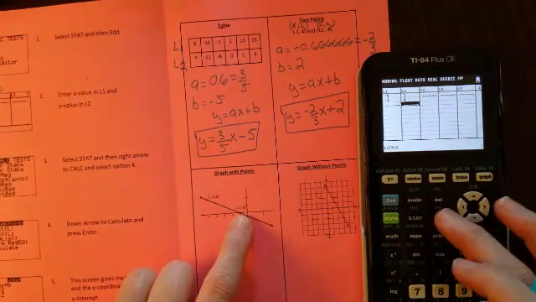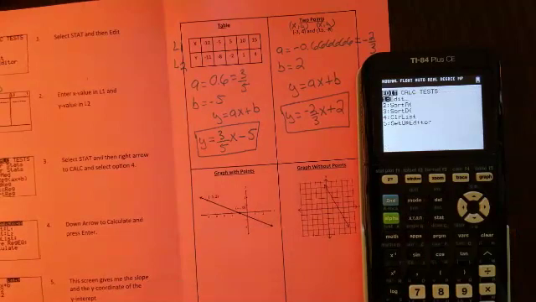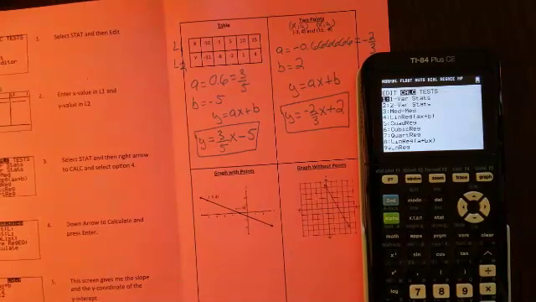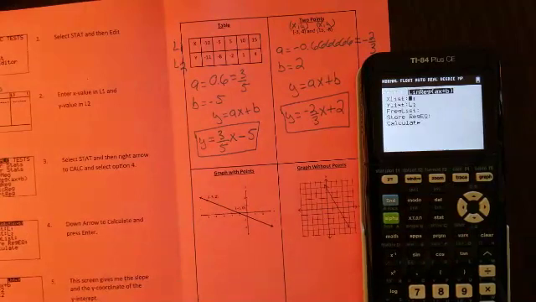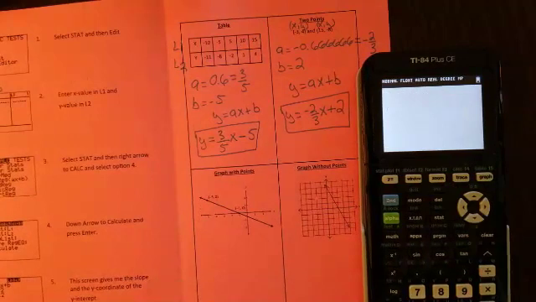Okay, remember, now I go back to Stat. Once I have my X and Y values in list 1 and list 2, I hit Stat again. This time I go over to Calculate. And I'm going to choose option number 4. This time I'm just going to hit the 4. It brings me to the screen. I go down to Calculate, and I hit Enter.